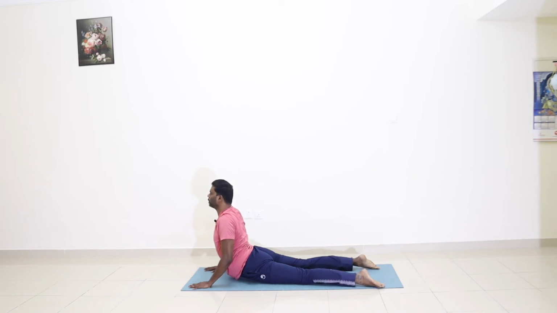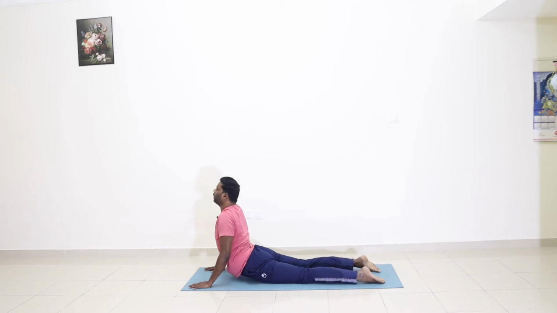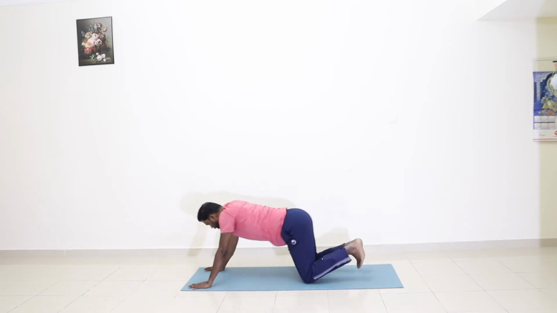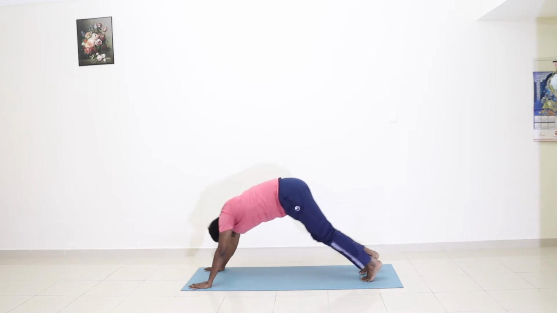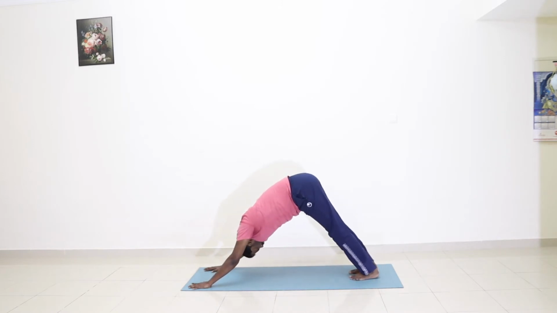Feeling it on your low back spine. If you find it difficult, you can get your legs a little apart. Lift your chin to gaze up towards the roof. On your next exhalation, lift your hip, tuck in your toe, lift the knee, push the hip, down dog.